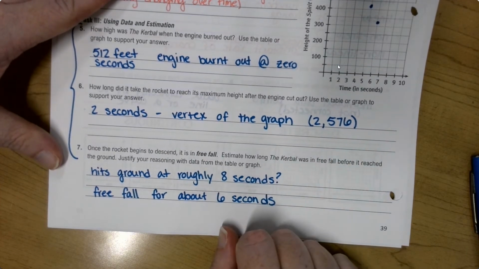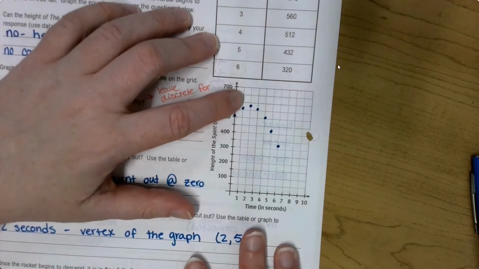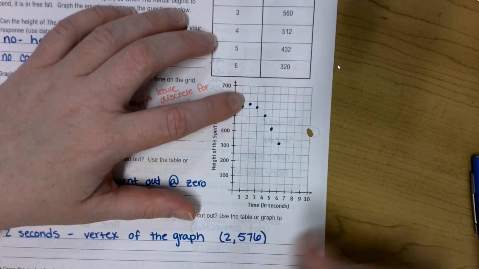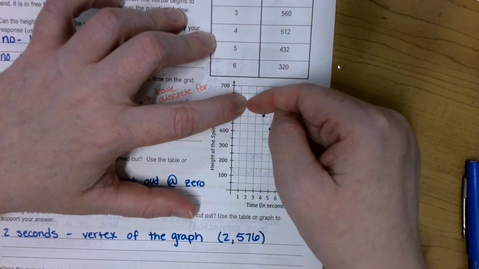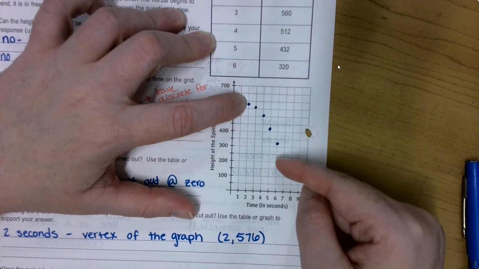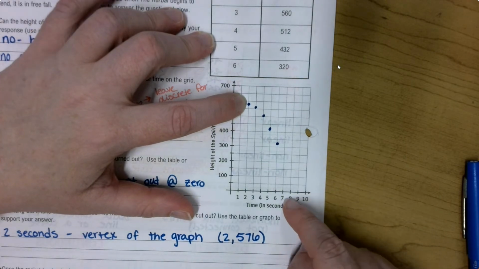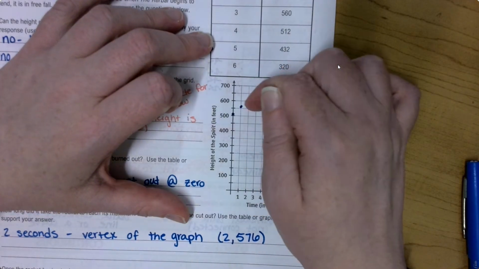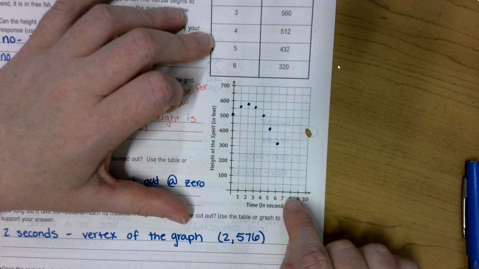And then number 7, how long was the Kerbal in free fall? So let's look at our graph real quick. It hits its maximum height here at 2 seconds. And then it's going to fall until it hits the ground. We don't have any more data past this point, but if I were to connect it and kind of follow that pattern, I would say it's going to hit the ground at 8 seconds.